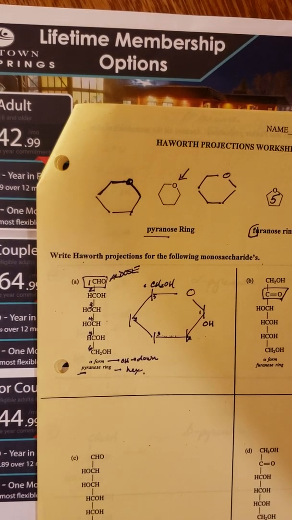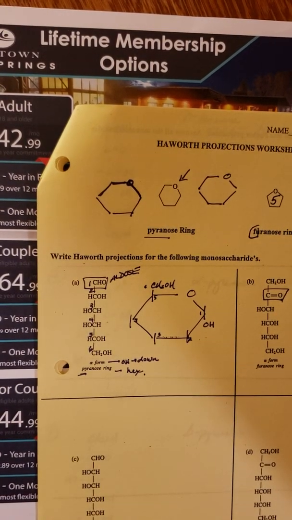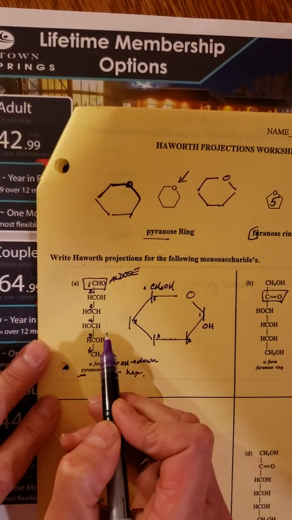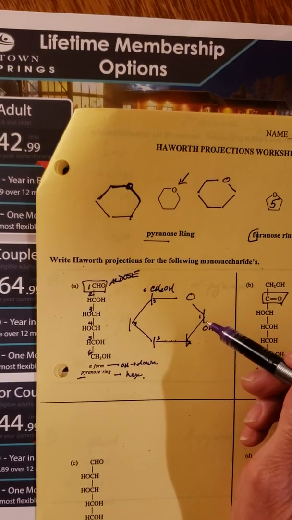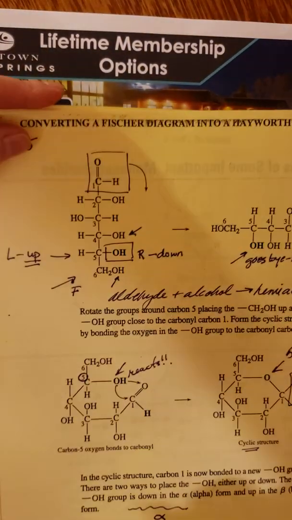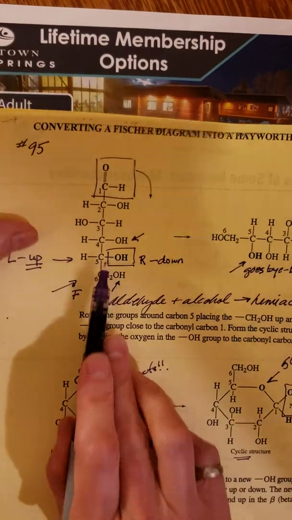Now, at that point, you're pretty much done. But let me tell you what's going on here. If I have a pyranose ring with a 6-carbon sugar, that is going to be exactly what we just saw on the previous page.